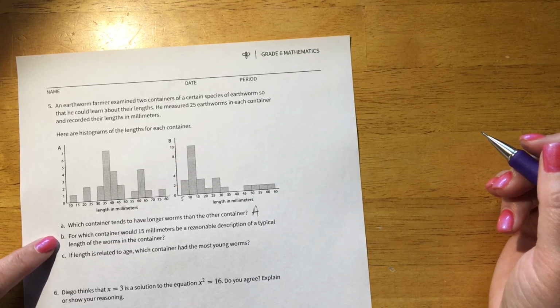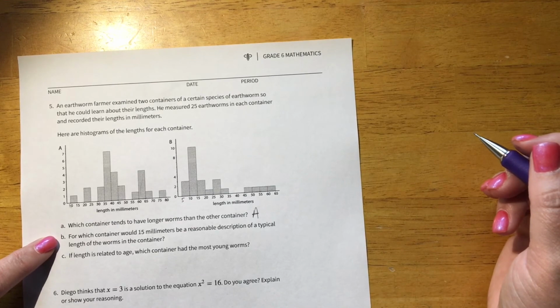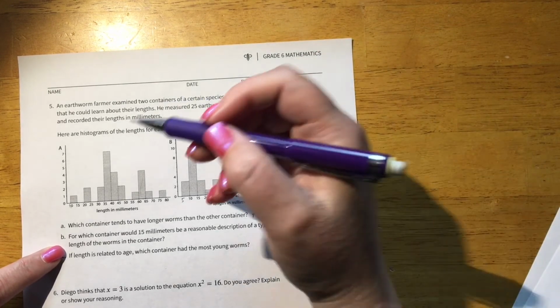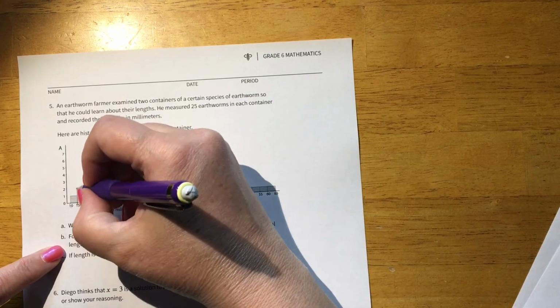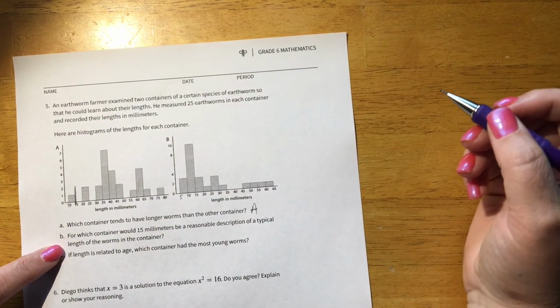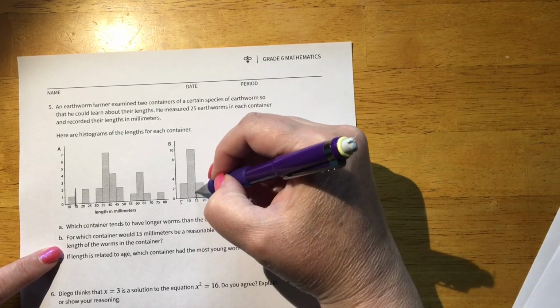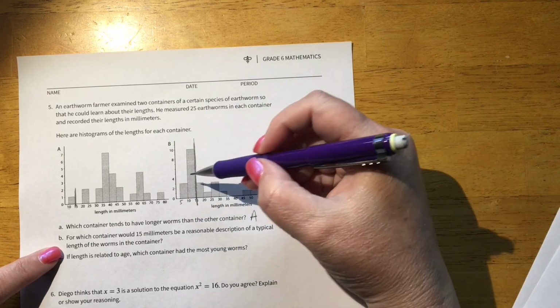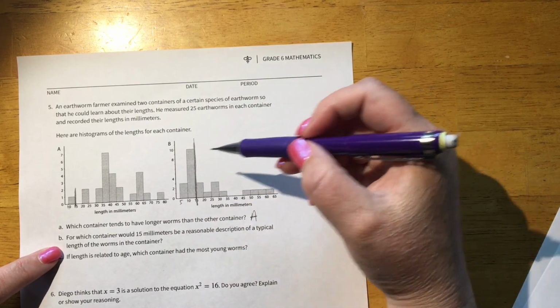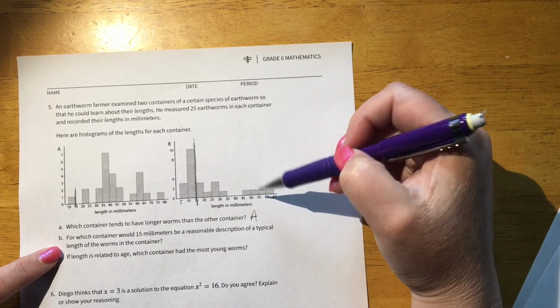What do you think? For which container would 15 millimeters be a reasonable description for a typical length of the worms? Okay, so 15 millimeters. Let's find that on both of these. Here's 15 millimeters on this graph. That doesn't look very typical. Here's 15 millimeters on this graph. Now, it is still pretty far to the left, but notice how many are on this side compared to how many on this side.